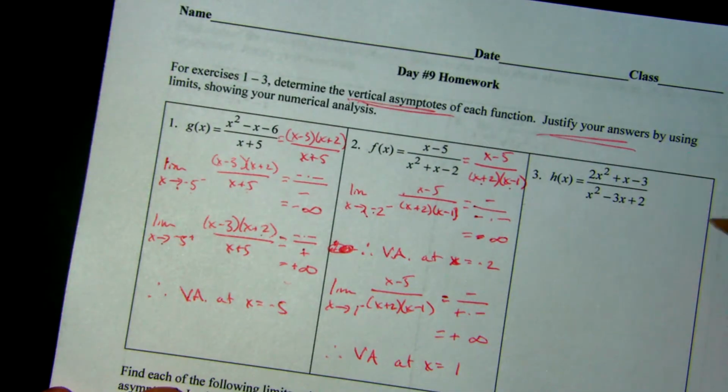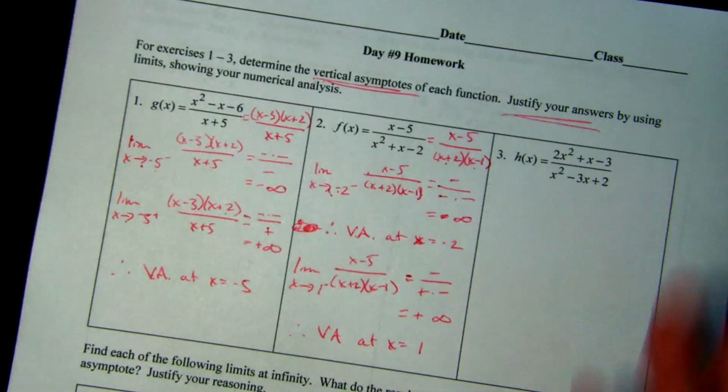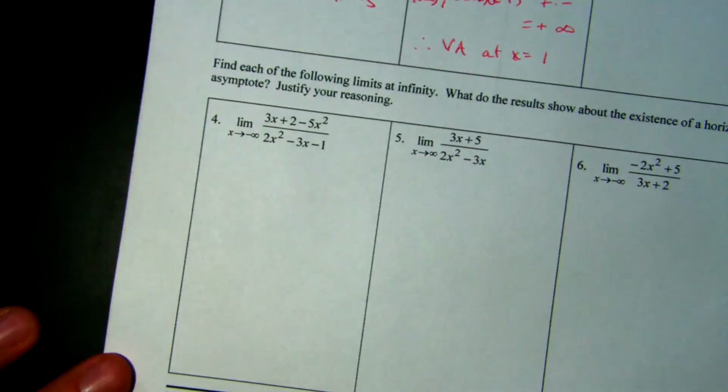Okay. This one is going to also have two asymptotes. I'm not going to worry about that. Or no, it's only going to have one, I think. I'll let you guys work on that one. I want to get to some of these because I feel like these are the limits at infinity.